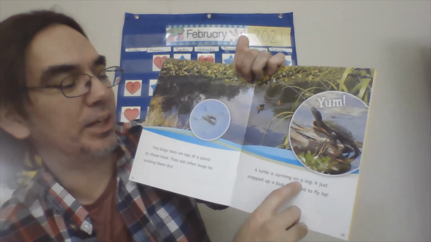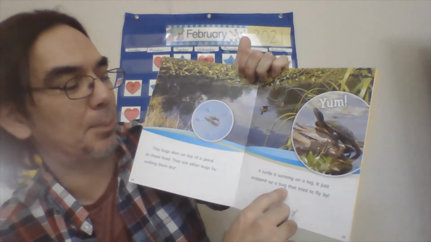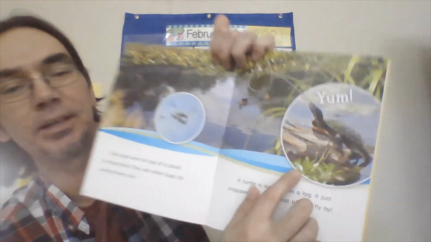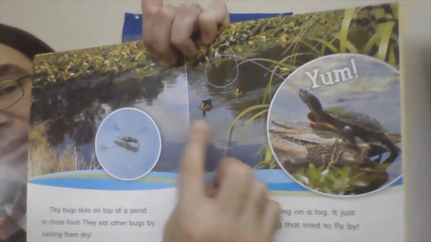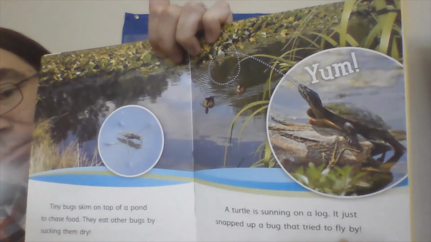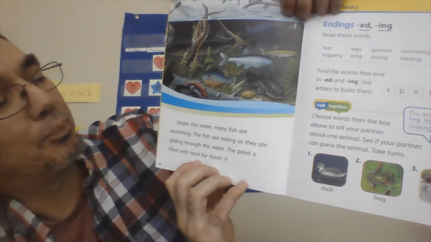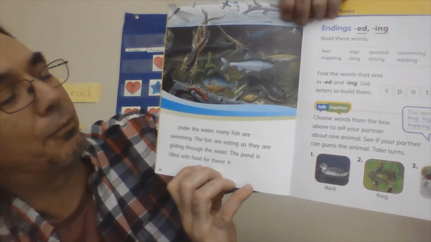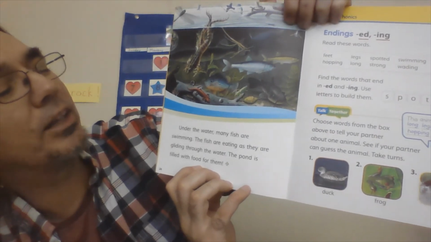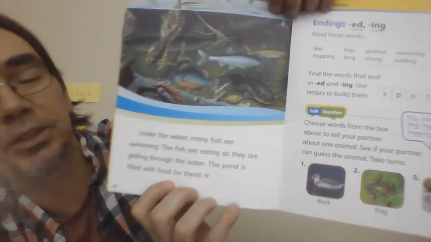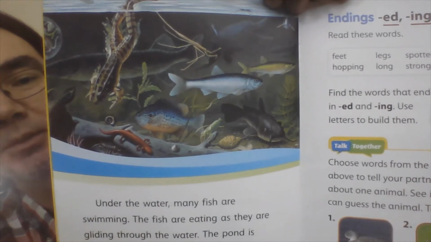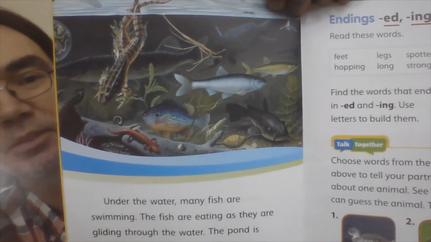A turtle is sunning on a log. It just snapped up a bug that tried to fly by. Yum, it says. And look, there's ducks swimming by too. All kinds of different animals at the pond. Under the water, many fish are swimming. The fish are eating as they are gliding through the water. The pond is filled with food for them. All kinds of different fish, huh? Different sea life, sea creatures. Pond creatures, I should say.